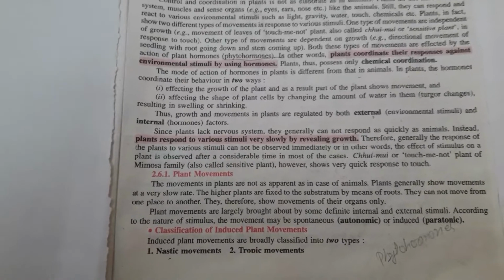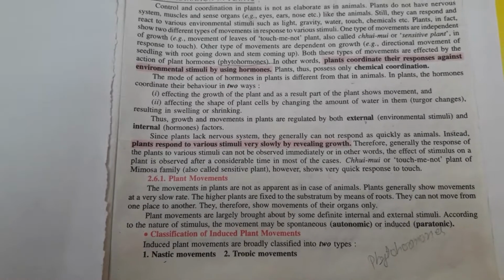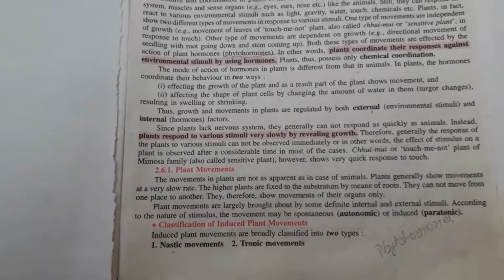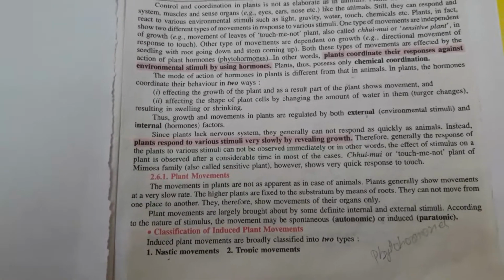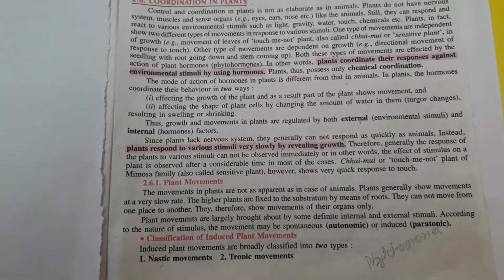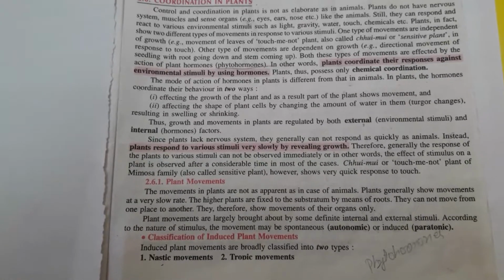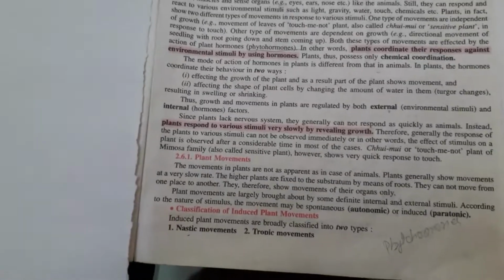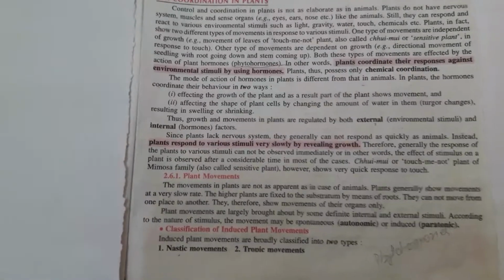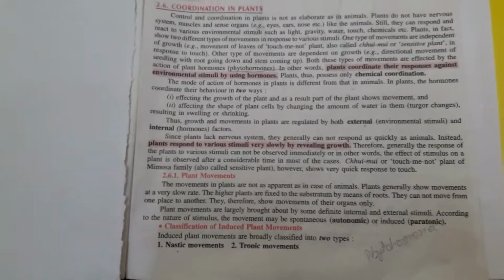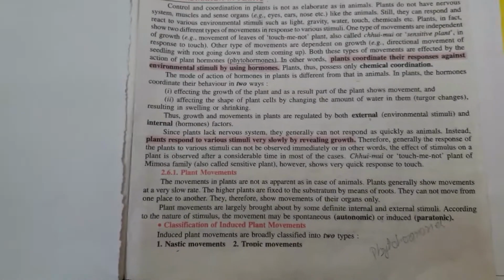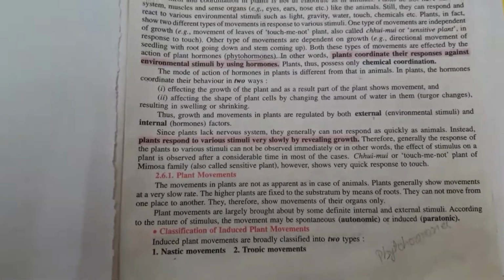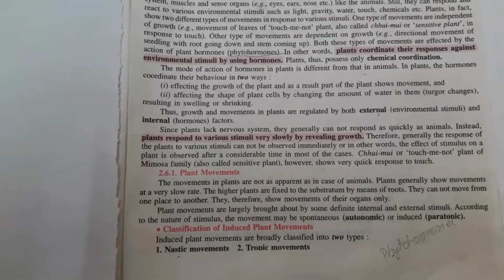Number one is affecting the growth of the plant, where the different parts of the plant grow, and that is its movement. Second is affecting the shape of the plant cells by changing the amount of water in them, resulting in swelling or shrinking. When you learned about transportation in plants, water goes through the roots to the apical parts of the plant, and many changes take place. So these two things, affecting growth and affecting the shape of plant cells, can do two types.